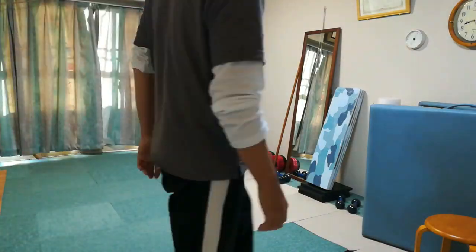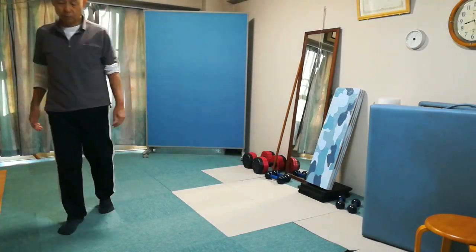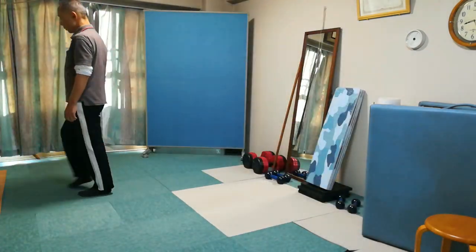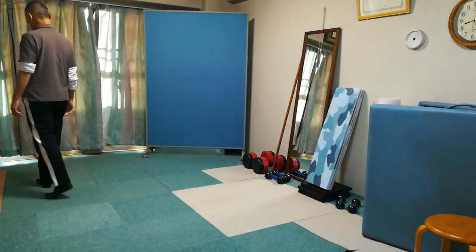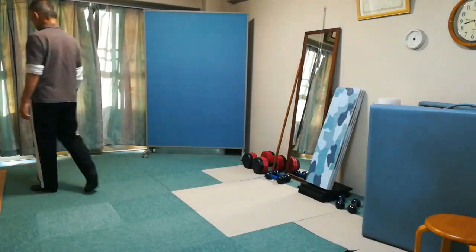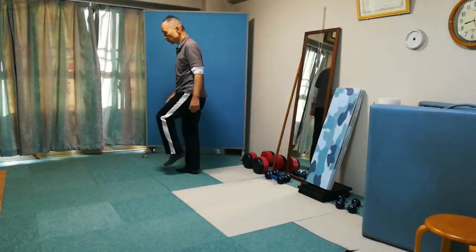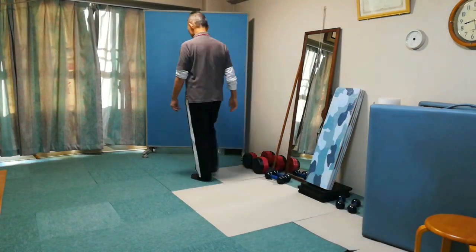Now, instead of backward, take it to the opposite direction. Try to walk with the hip forward as you lift the leg. Do you recognize the difference between the two ways? Try to do it alternately to make sure you know what you are doing.